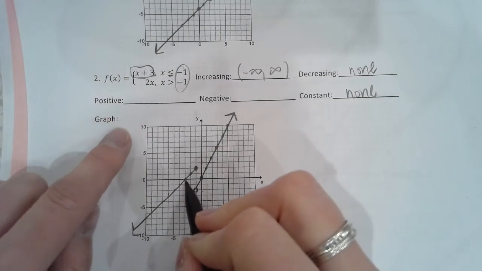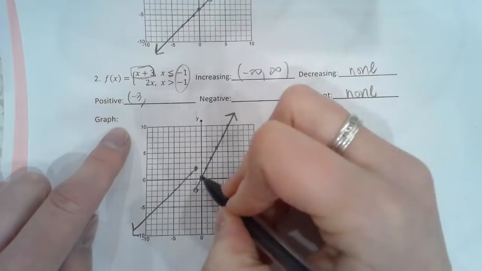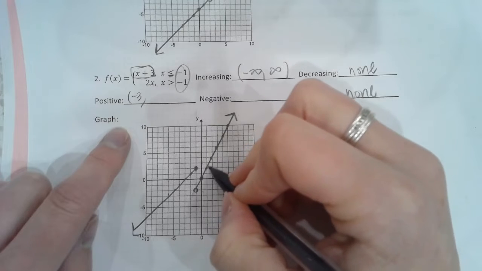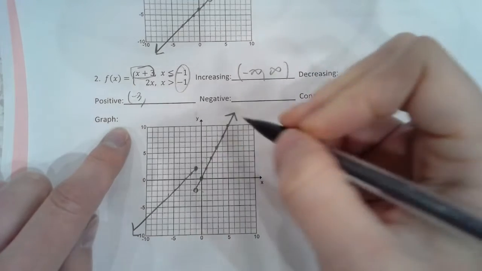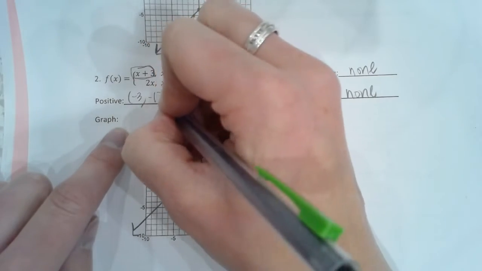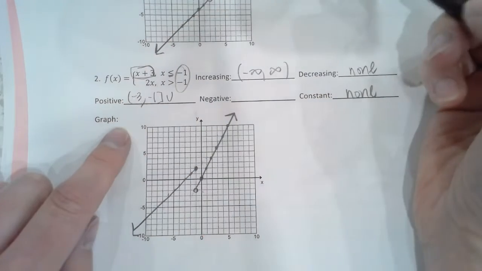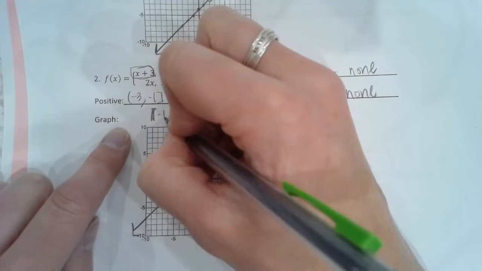So he's positive, -1, 2, 3, -3. And then, well, -3 to, we'll just do it one at a time. -3 to -1. And -1 to infinity.